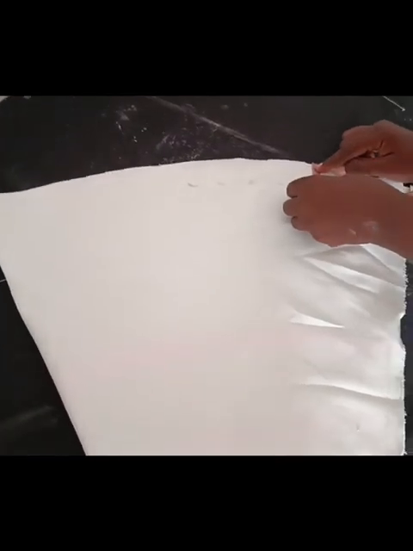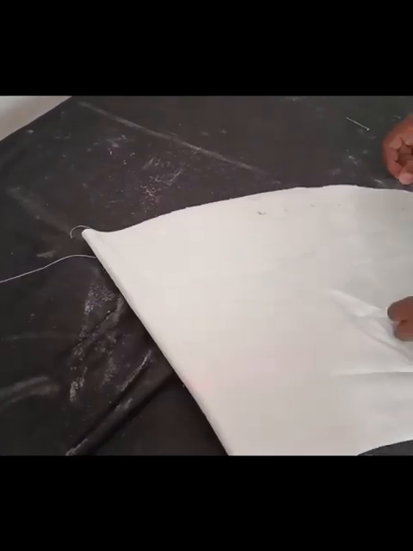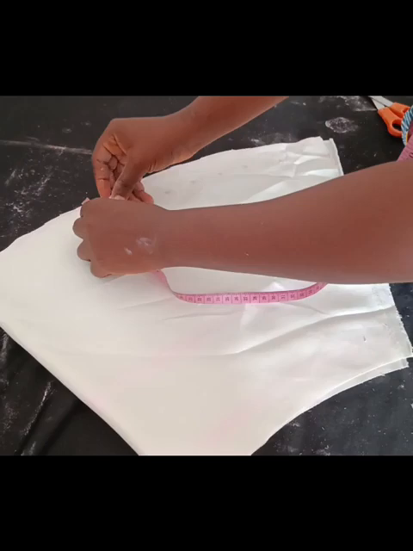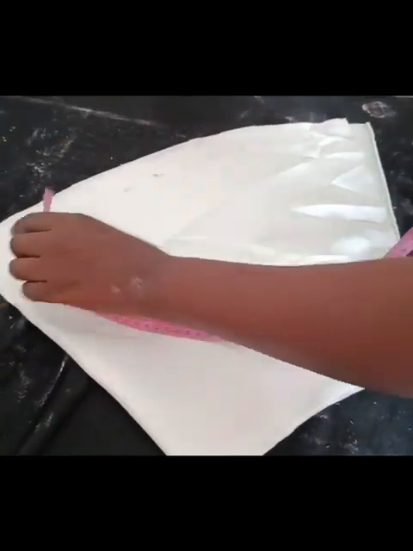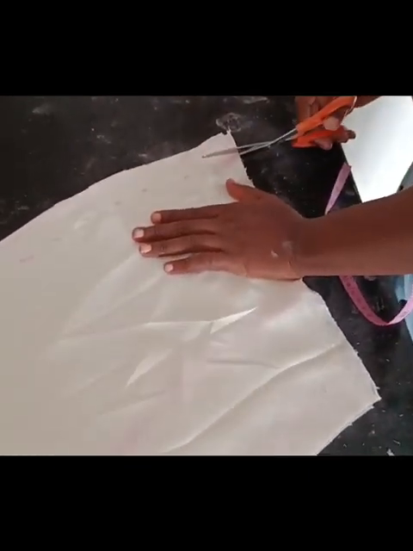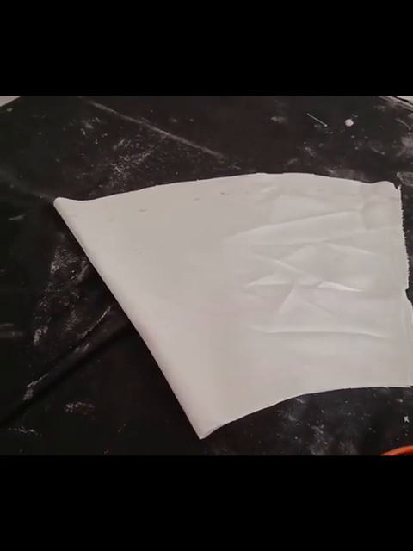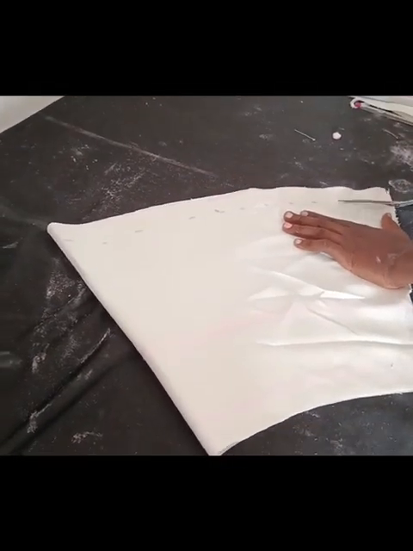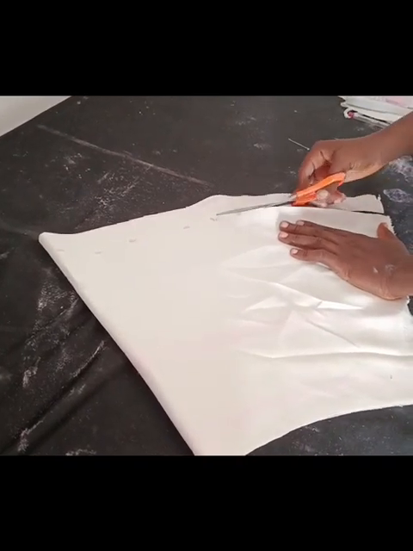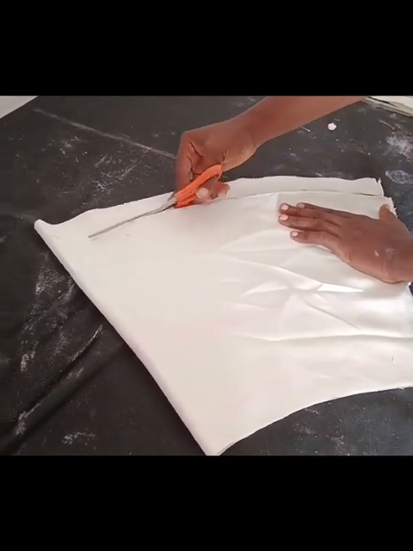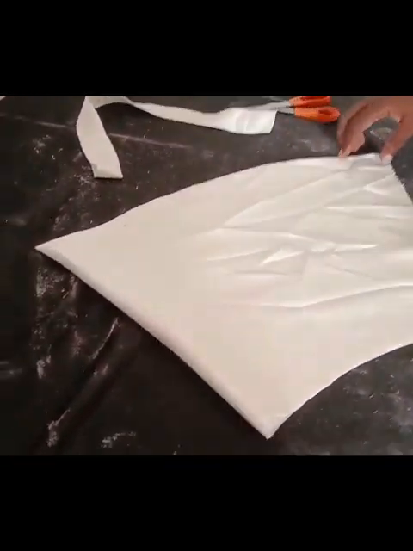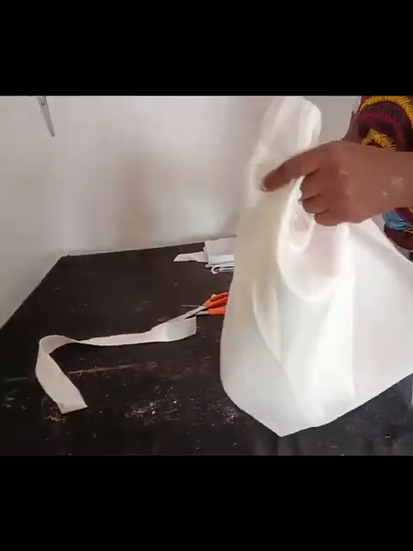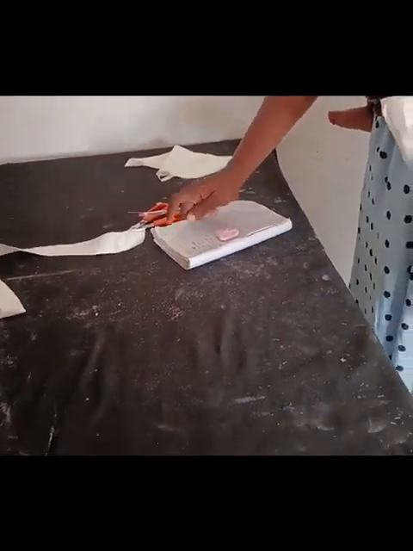So I also want to trim out more from here. Remember I said I trimmed out 1 inch before. I want to trim out another 1 inch so that there will be the much needed gap from the net. So I've trimmed it off, and then the flare is ready.